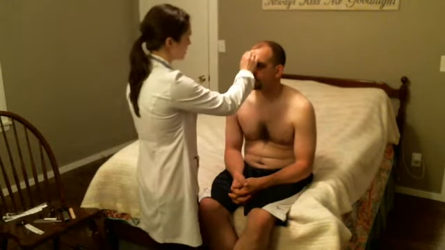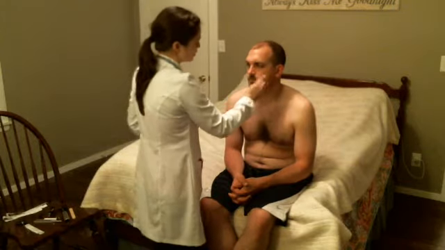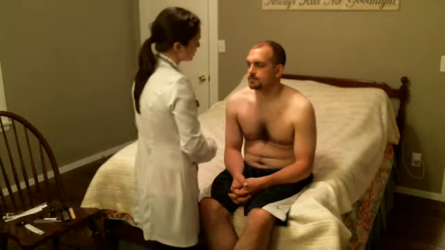Checking the sweet and salty taste. His cranial nerve 9 can be checked with the bitter and sour taste. I'm then going to take a soft area. I'm going to touch his forehead. Can you feel that okay? On his cheeks and on his chin. Does that feel okay? Good.